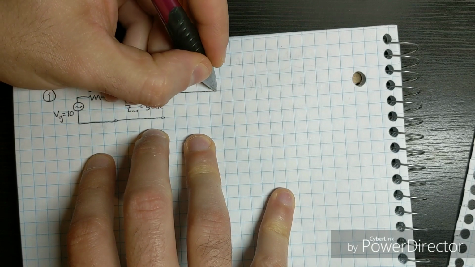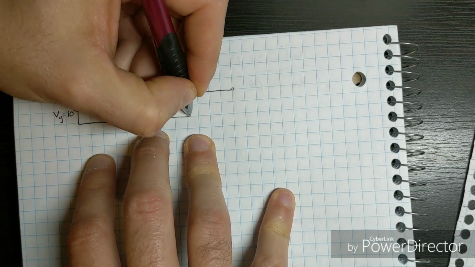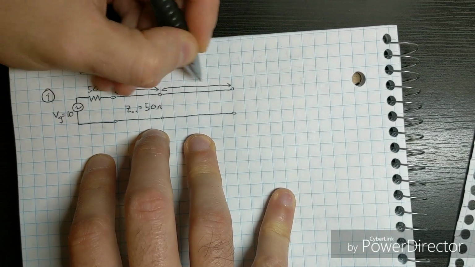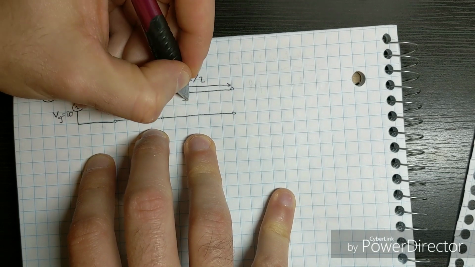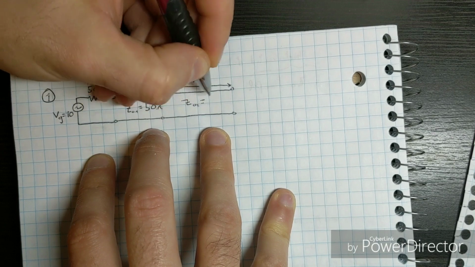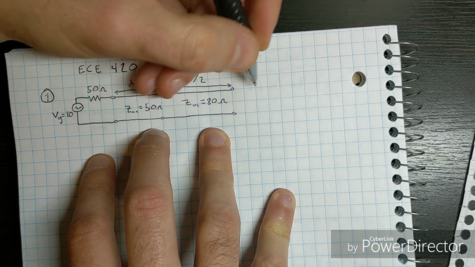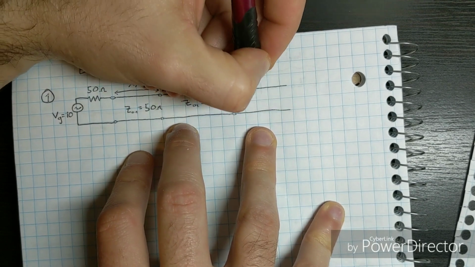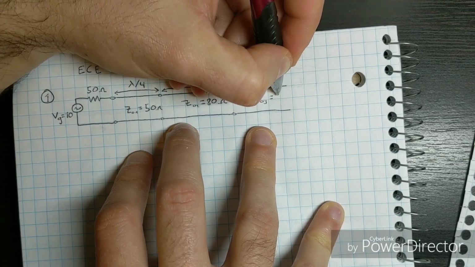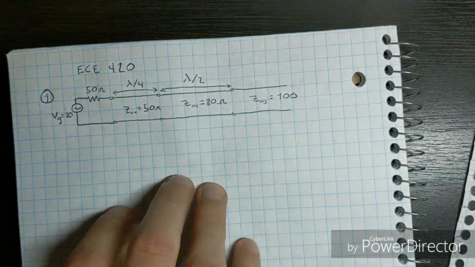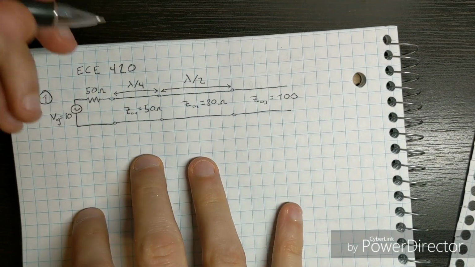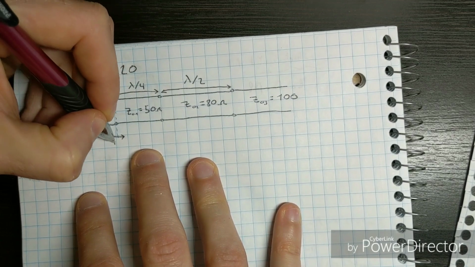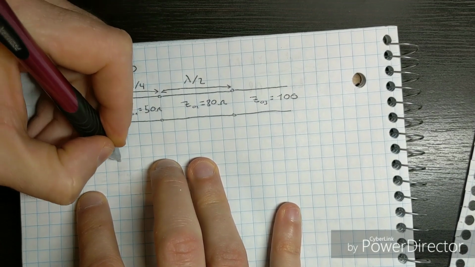That's going to be followed by another transmission line with a length of half a wavelength, characteristic impedance 80 ohm. And finally, this also is going to be connected to another transmission line with characteristic impedance 100 ohm. So the first thing that we are asked is for the reflection coefficient that the generator or the source is seeing, this gamma in.